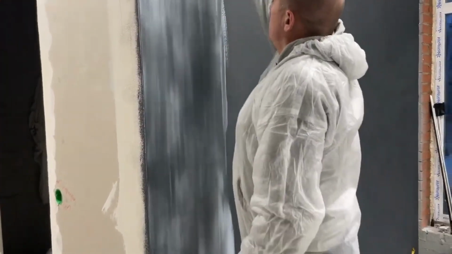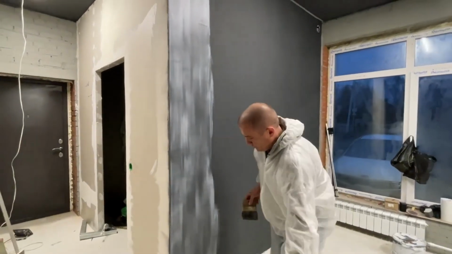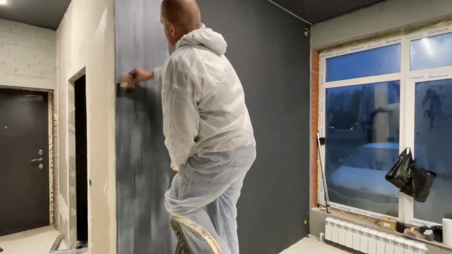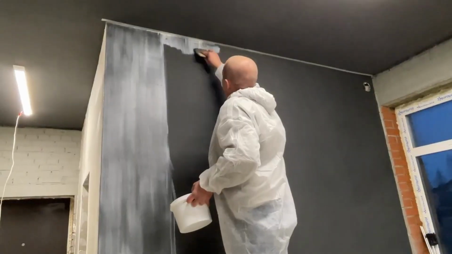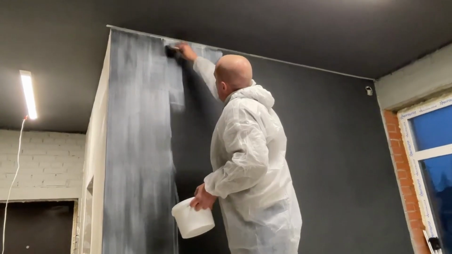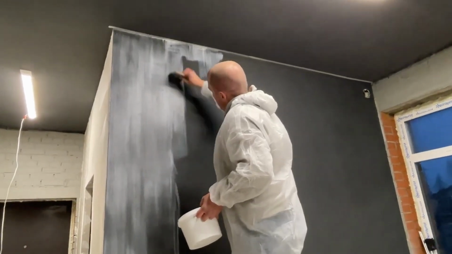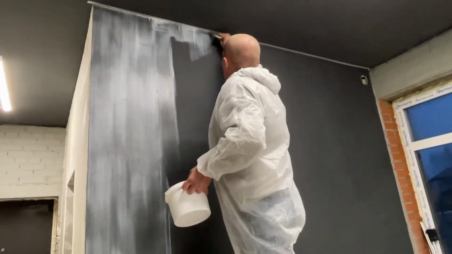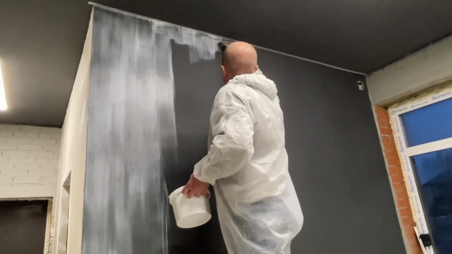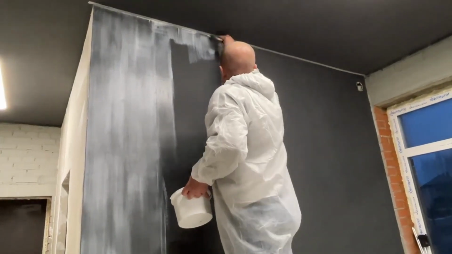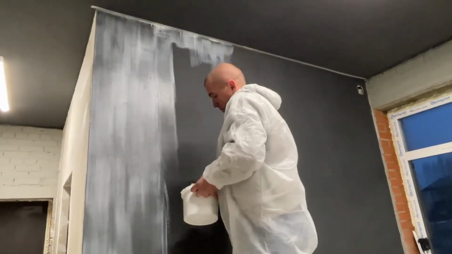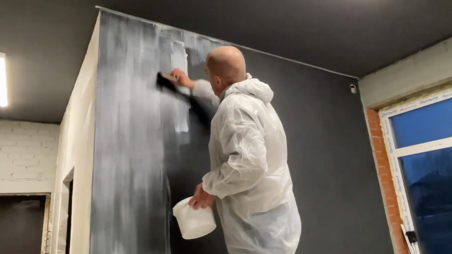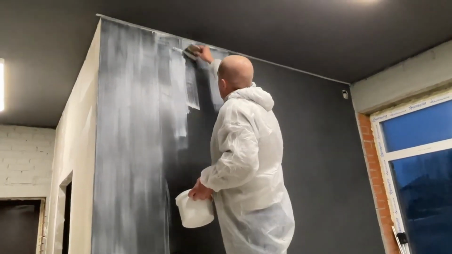wall needs to be applied without stopping. Start from 1 corner and continue applying until this wall is over. Apply the sand again in a continuous layer and then blend it with a dry brush. Sepia can be tinted in any color, almost any. We apply white on a black background.